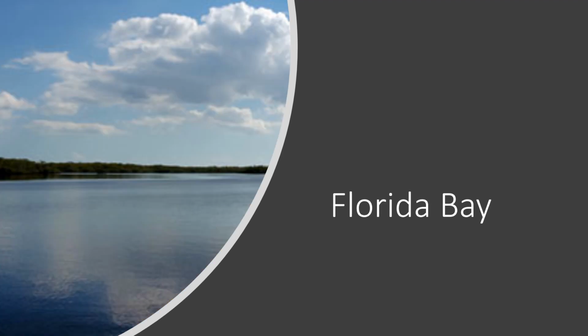Florida Bay. Maybe you're interested in this. What's here? What animal life? What plant life? How do the animals get what they need to survive? How do the plants get what they need to survive? Why are these places important?